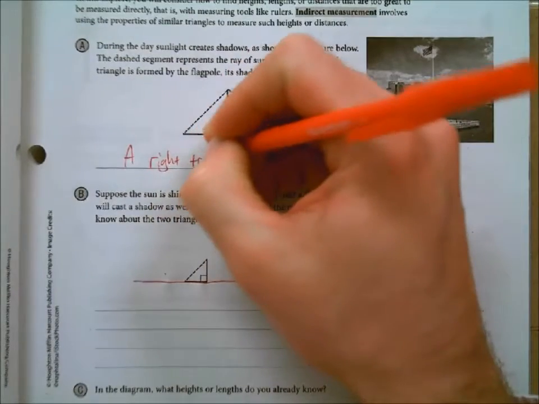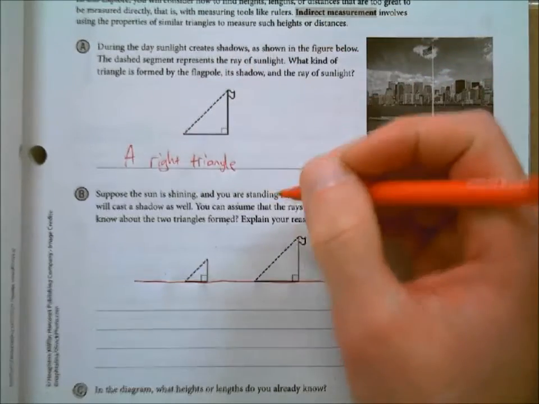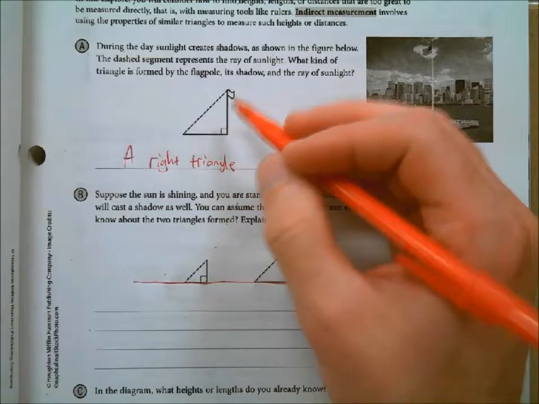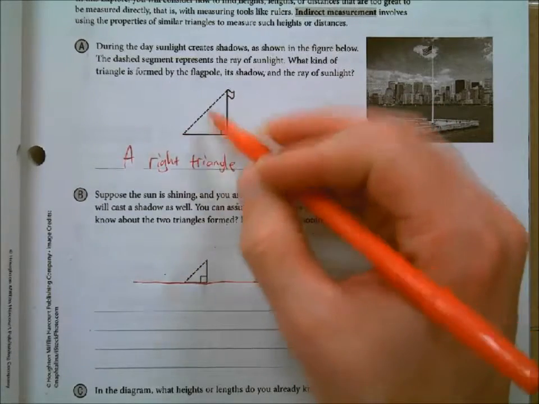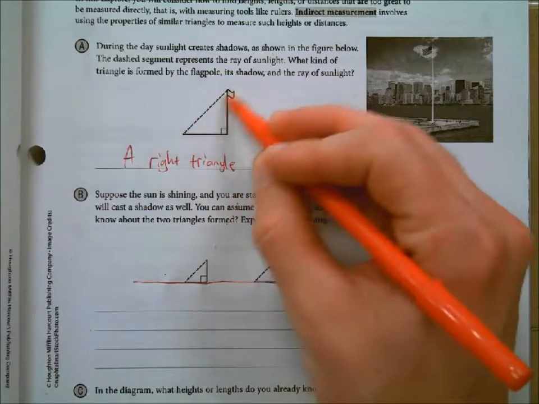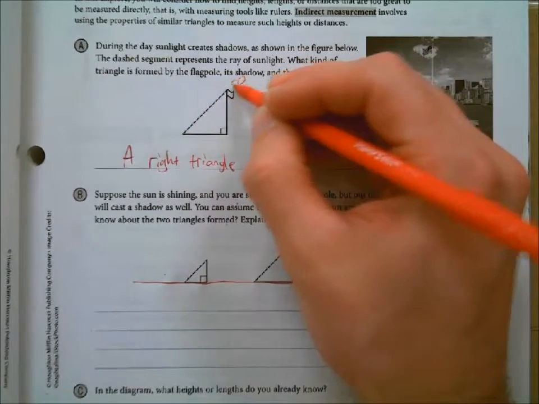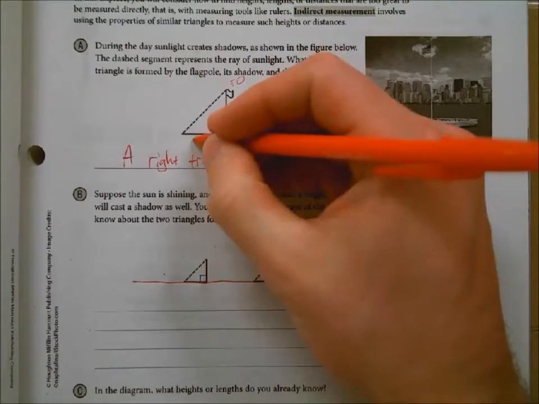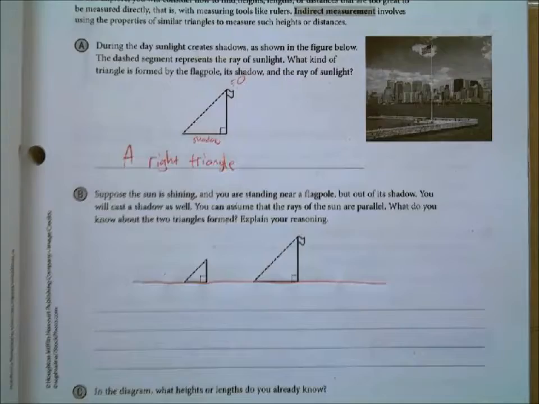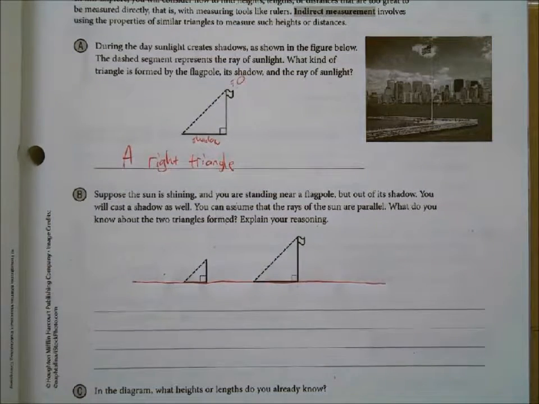Okay, and just to make sure we're all on the same page here, this is the flagpole, right? That's the shadow of the flagpole. That is the ray of sunlight coming in. So the sun's over here, striking that, creating the shadow. Okay? Very good. Let's go on here.